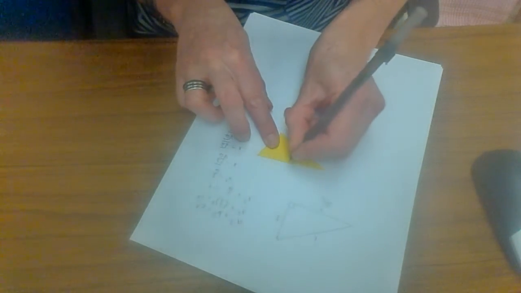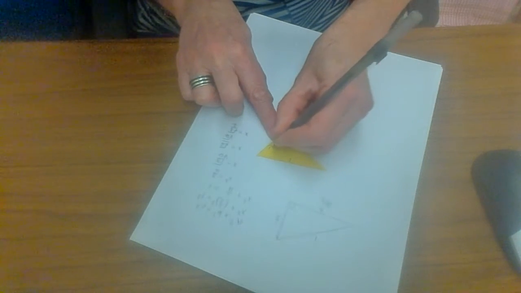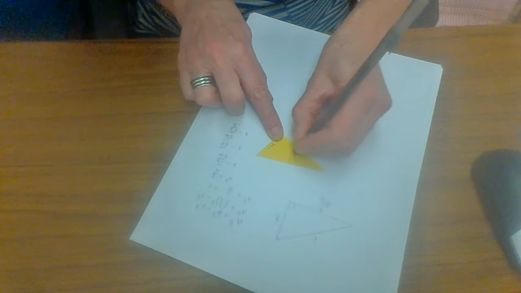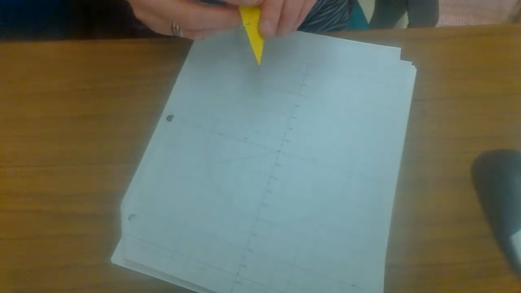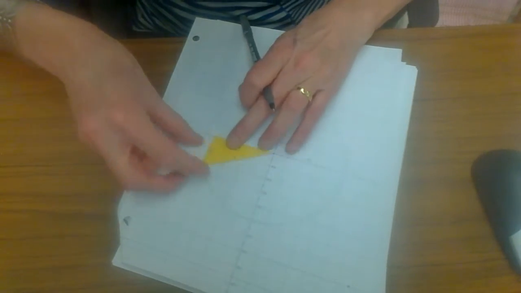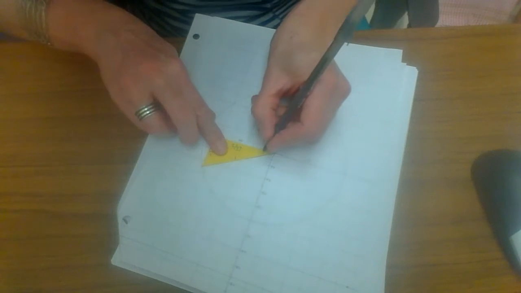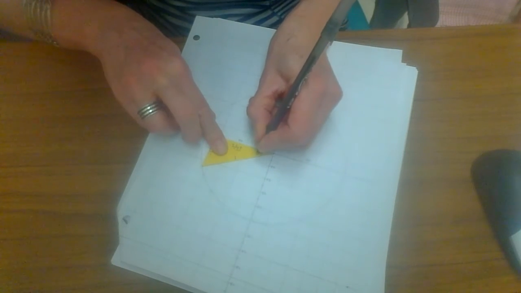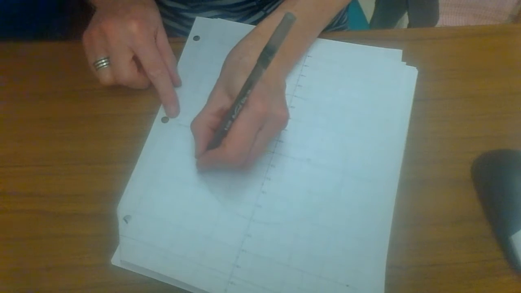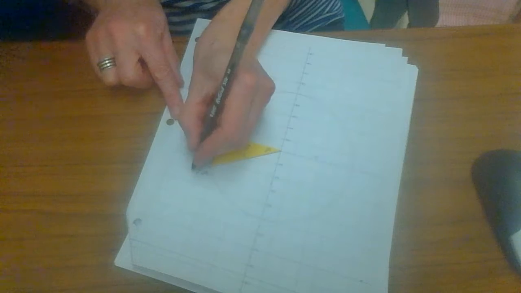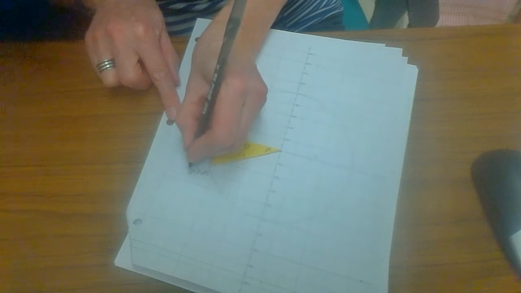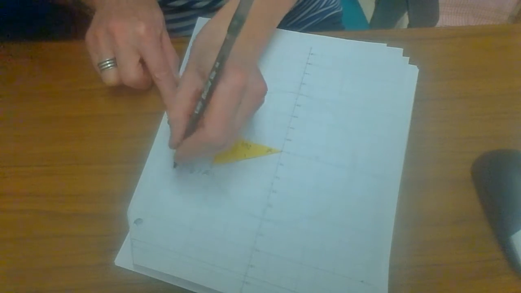So let me mark them here. 1/2, root 3 over 2. And now I'm going back to my unit circle over here. All right. So this angle here is 30 degrees. So here I'm at 30 degrees. I go over the long side, so over root 3 over 2 and up 1/2.